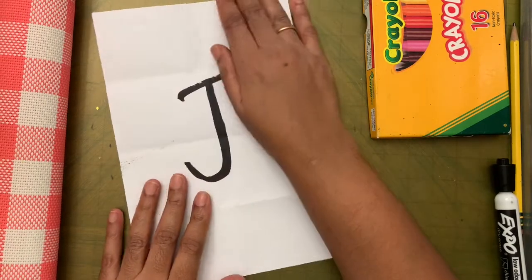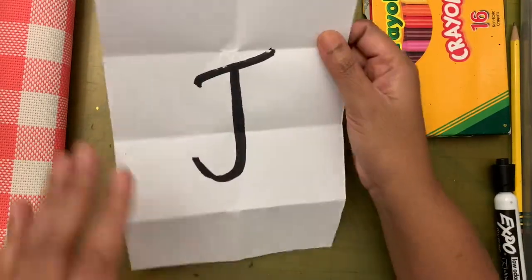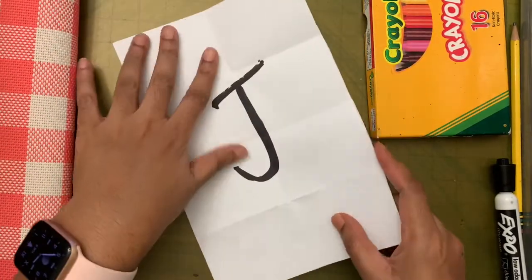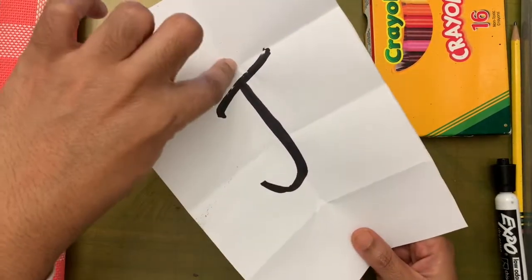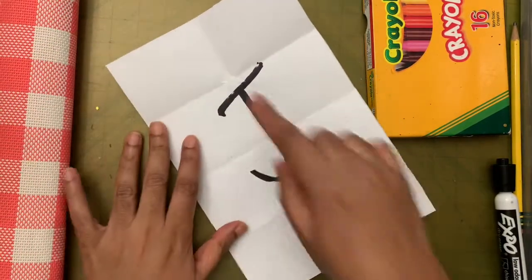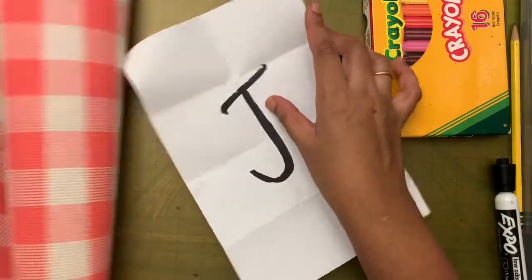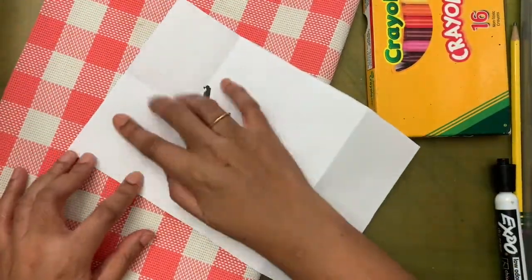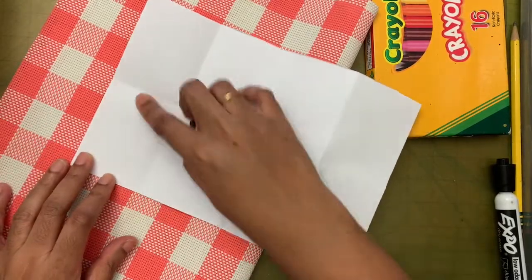Okay, so let's see what we are going to do. Can you see the lines that we made? The folds, right? There is one line here like this. There is a fold here in between. So inside each section, you're going to make a different texture. So I'm going to make my first texture in this one.